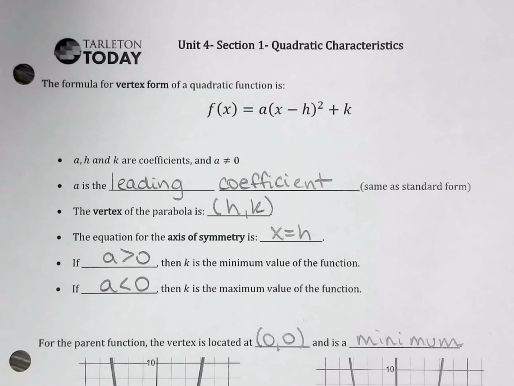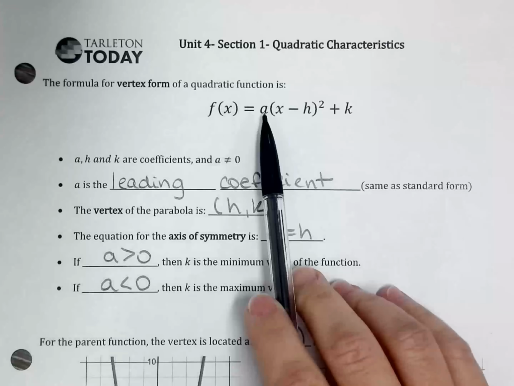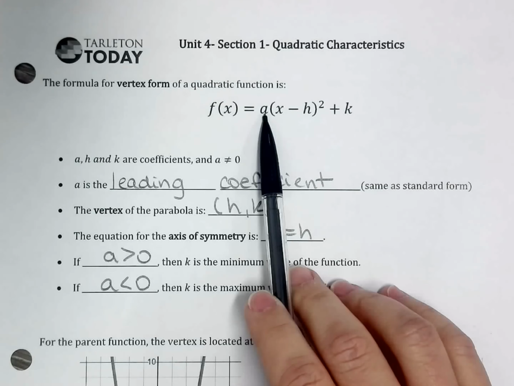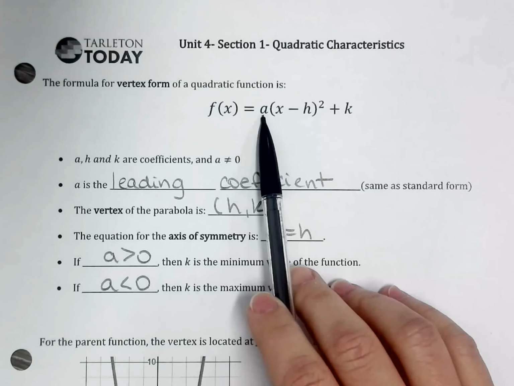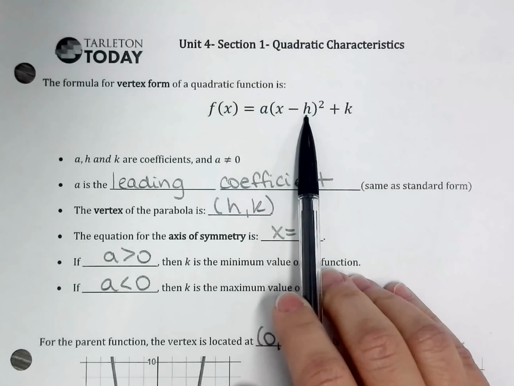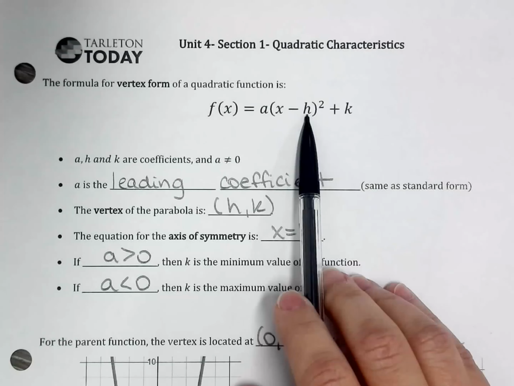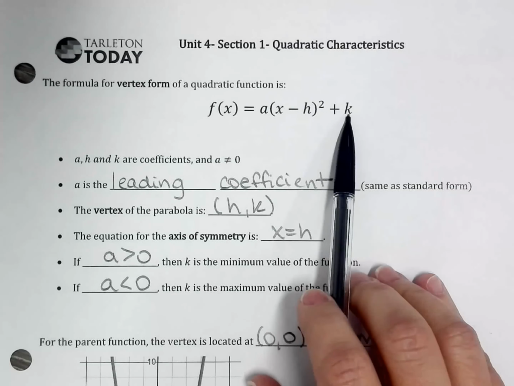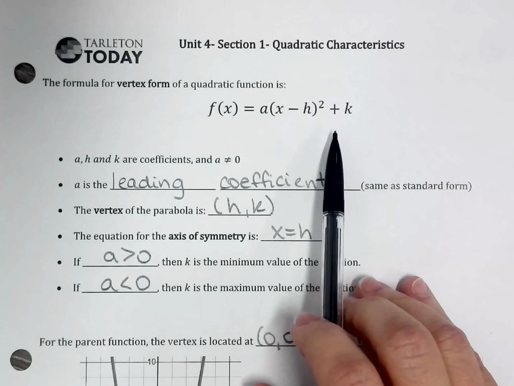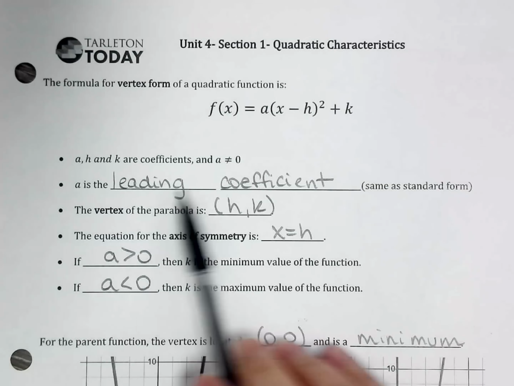Hello again. Here we are on page 5 of Unit 4, Section 1, still talking about quadratics. So this is page 5. We have the vertex form where A is the leading coefficient. H is going to tell you whether or not the parabola goes to the right or to the left. And K is going to tell you if the parabola goes up or down.